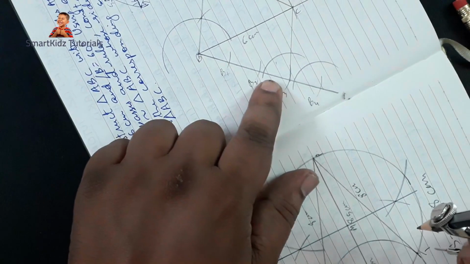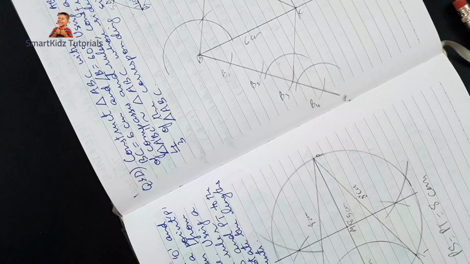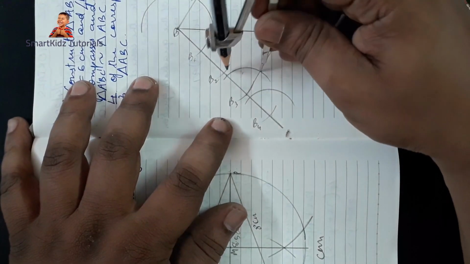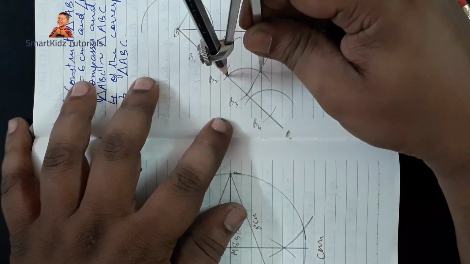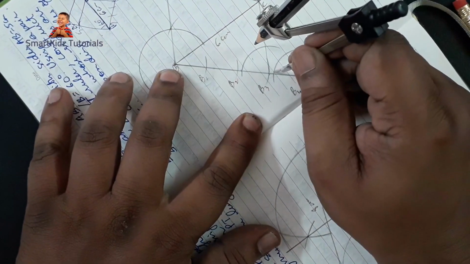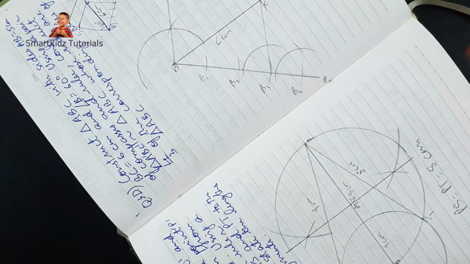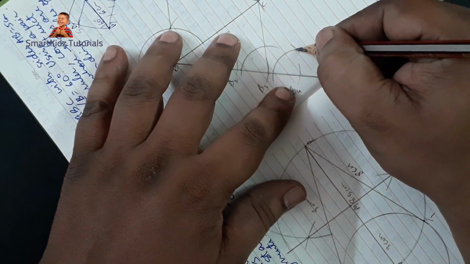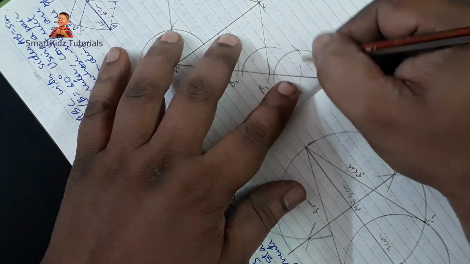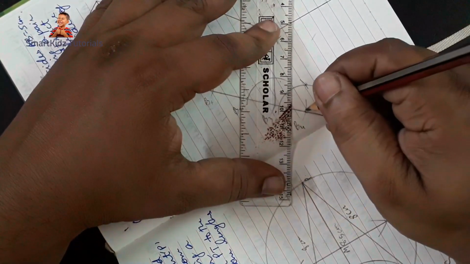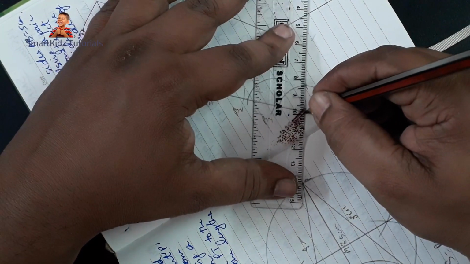Then I'm going to measure this arc this way. Have a look. So I measured the arc from here to here, and using the same measurement I'm going to keep the pointer over here and cut the previous arc like this. Now where these two arcs cut each other, I'm going to draw a line through this from here, so that this becomes parallel to this B3C. Like this.